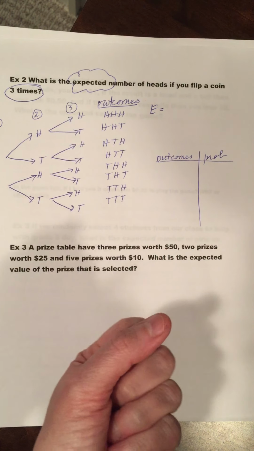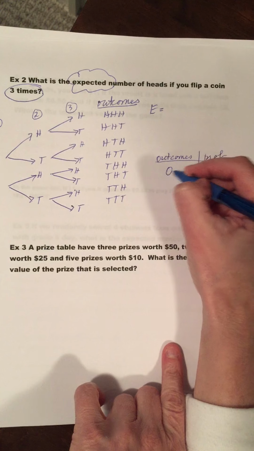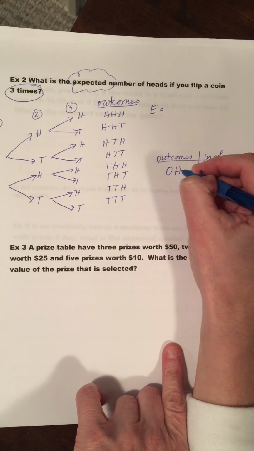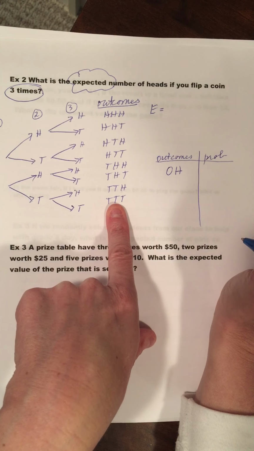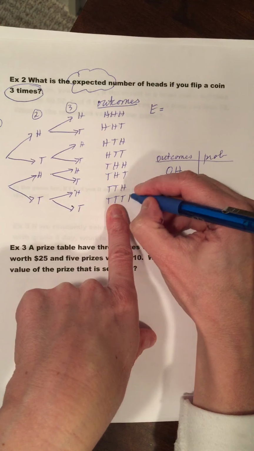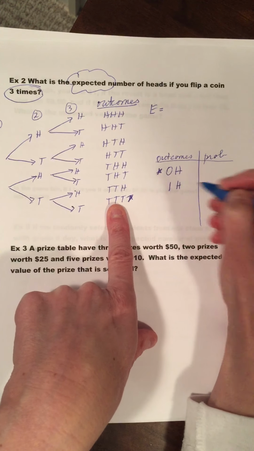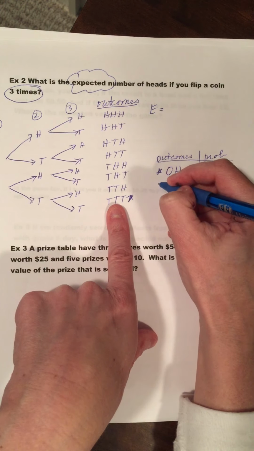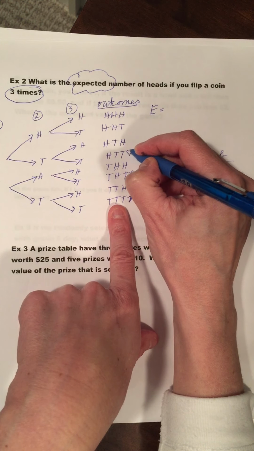I've got a coin and I'm flipping it. So I could end up flipping that coin 3 times and not getting any heads whatsoever. I could end up flipping that coin 3 times and getting just 1 head.